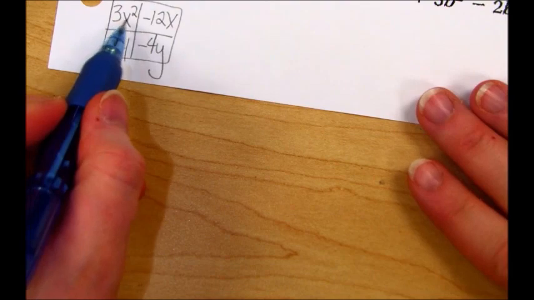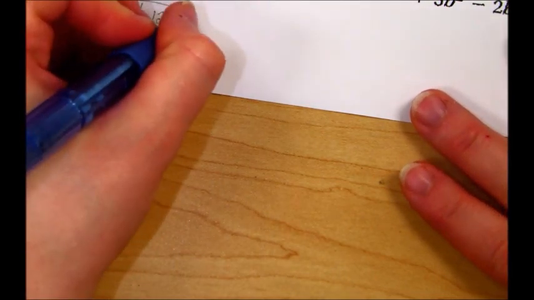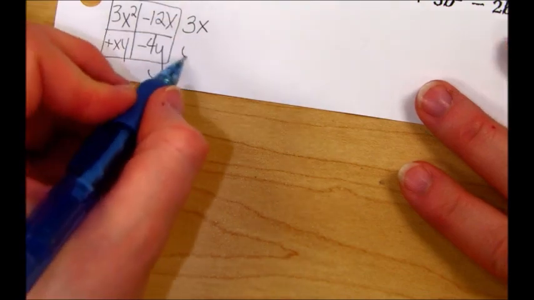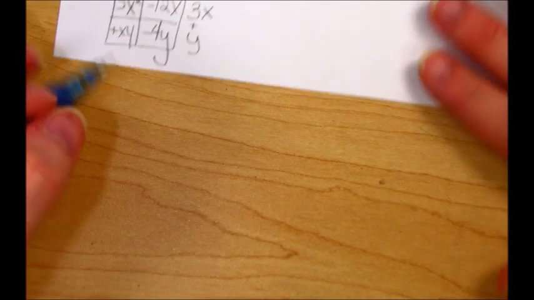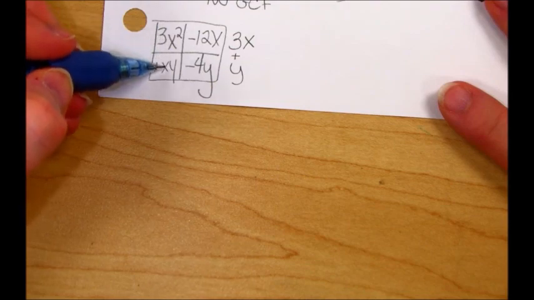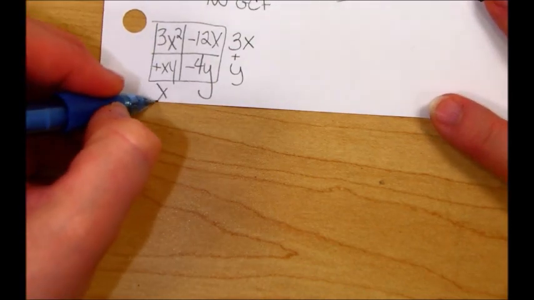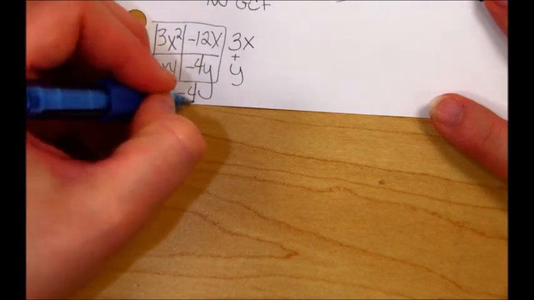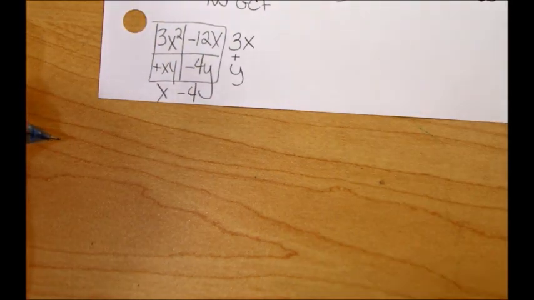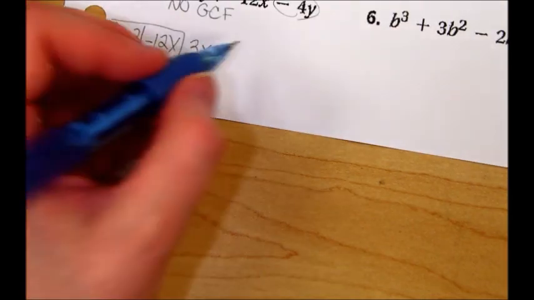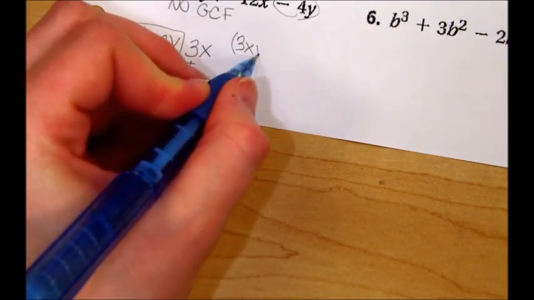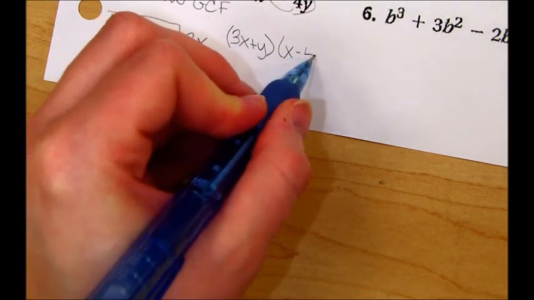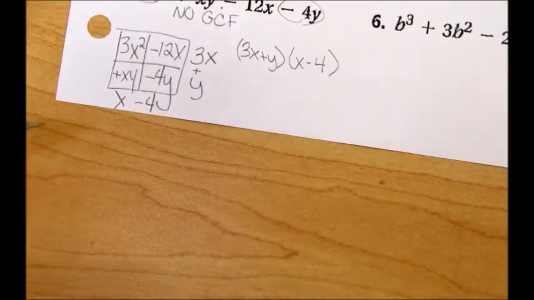The GCF going across this way is a 3x and the GCF going across this way is a positive y. The GCF going this way is a positive x. And the GCF going this way is a negative 4, which goes into both of those numbers. This problem is ready to be factored. 3x plus y and x minus 4. You should do a quick check just to double check that this is correct.